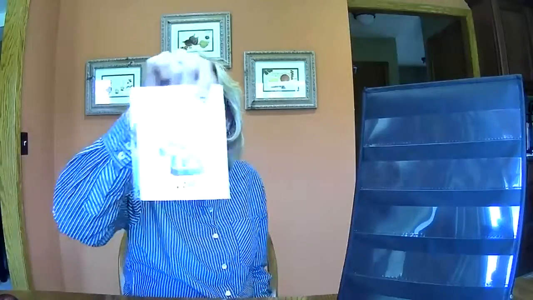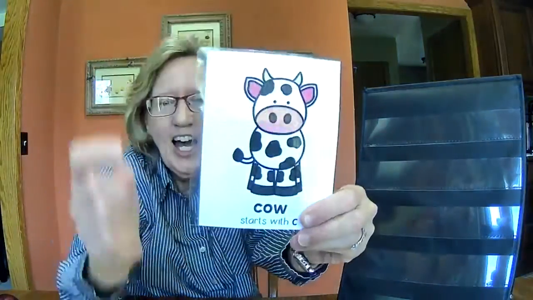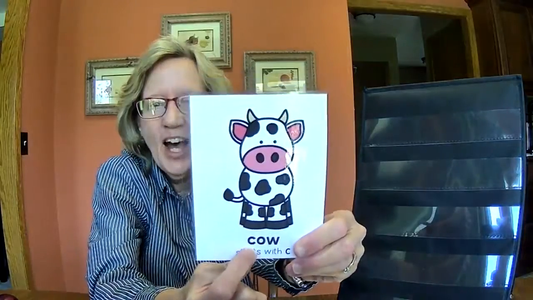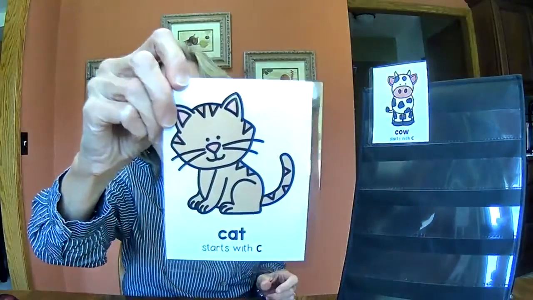All right, now it's time to look at some words that start with the letter C, and I have a whole bunch here. I'm going to shuffle these up. Oh, and we'll see what we come up with. Oh, what is this? It's a cow. Cow starts with the letter C. What a cute cow. I'm sure everybody's seen a cow, right? All right. Oh, what's the next one going to be? Oh, what's this? It's a cat.